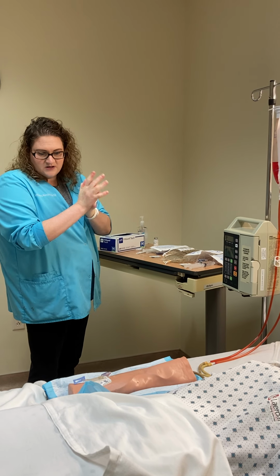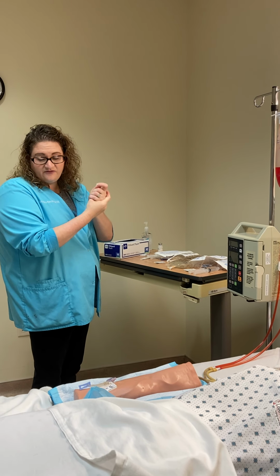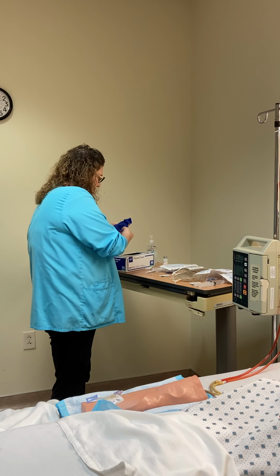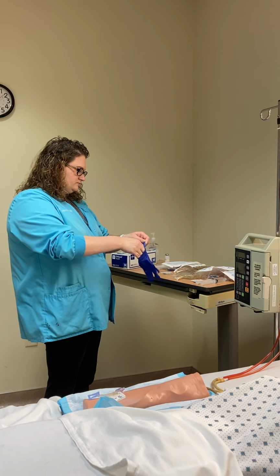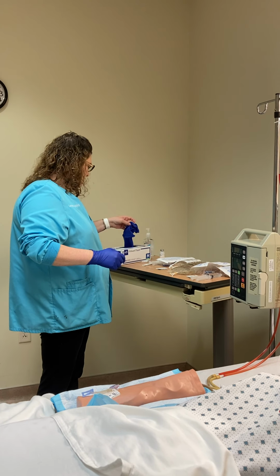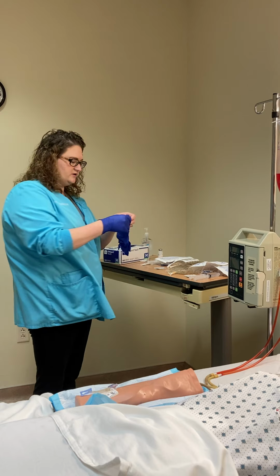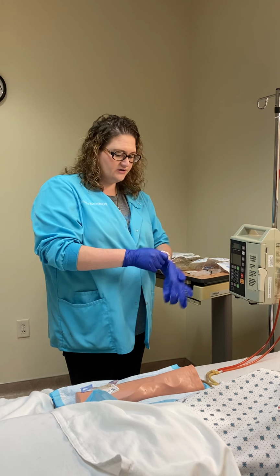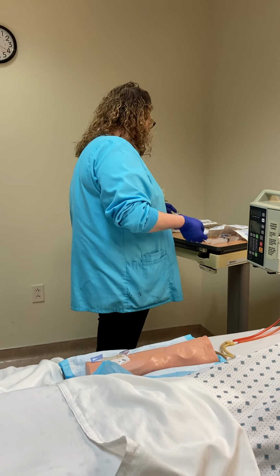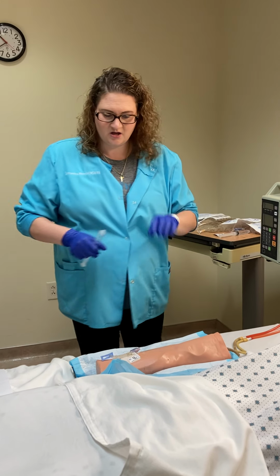Okay, so the next part would be flushing the IV. You always want to have your gloves on when you're accessing your line here. You need your swabs, you need a flush, okay?